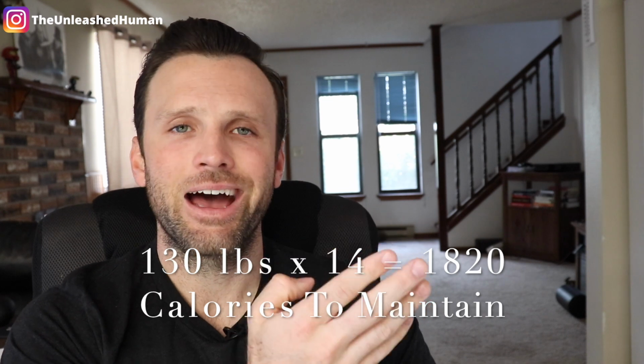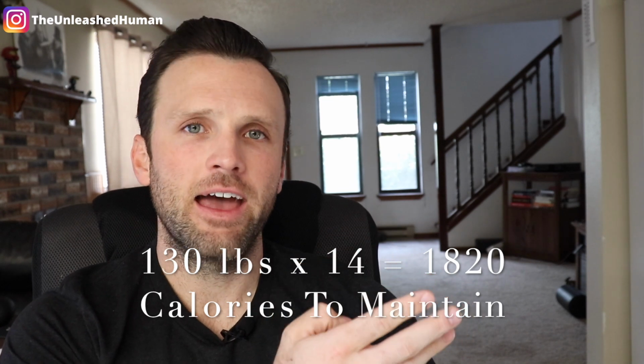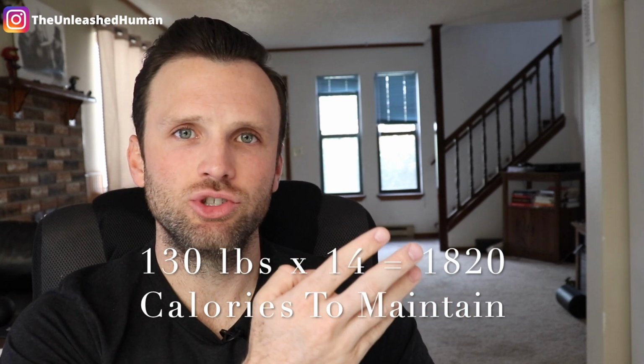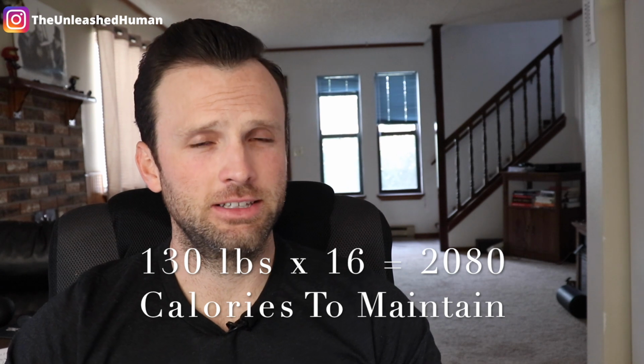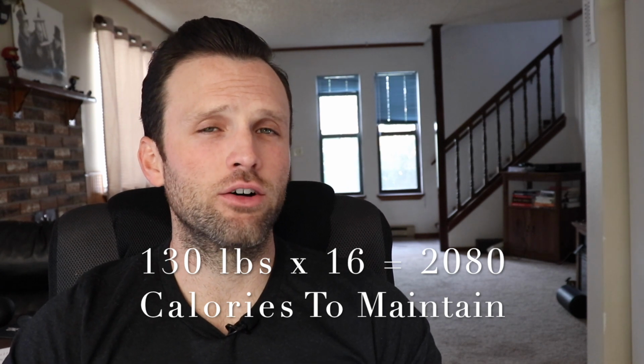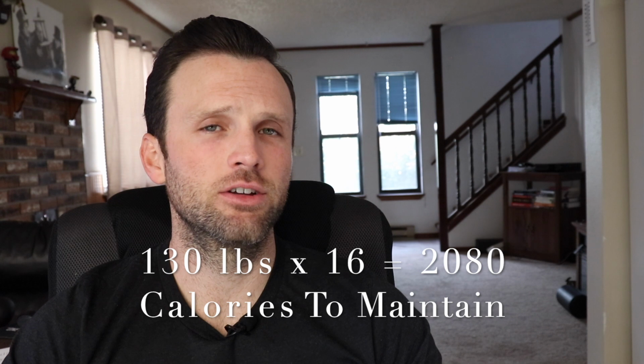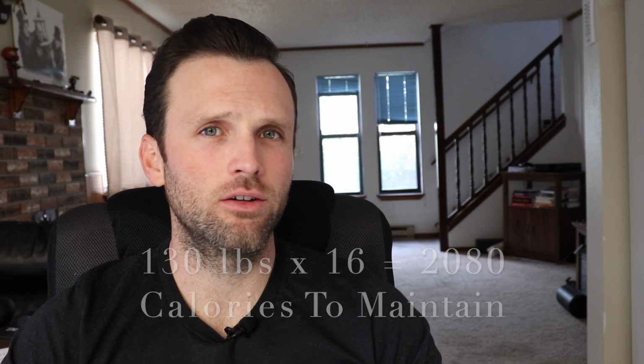So we take her weight at 130 pounds, times it by 14, and that gives us 1820 calories per day to maintain her weight. And on the upper end of that, if we wanted to use 16, that would be 130 times 16. That would give us 2,080 calories per day to maintain her weight.